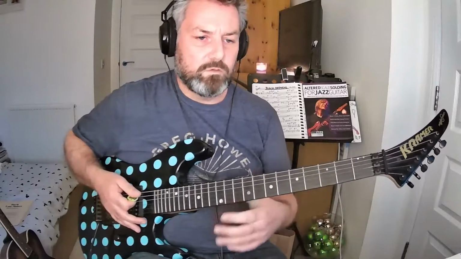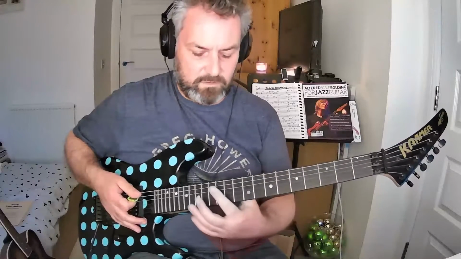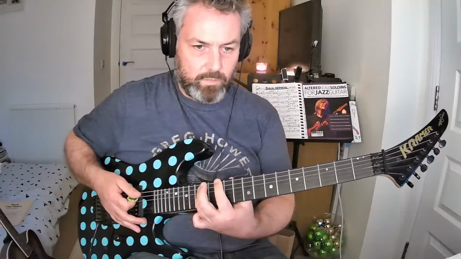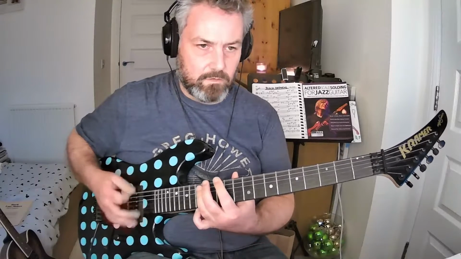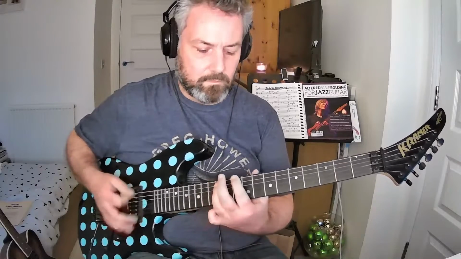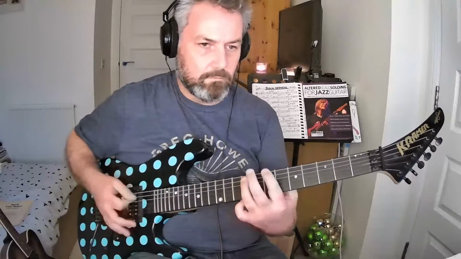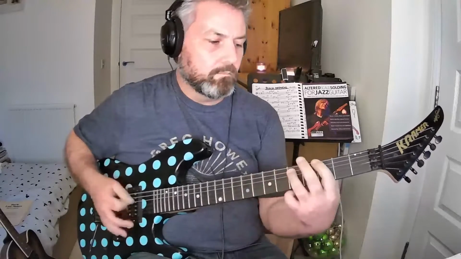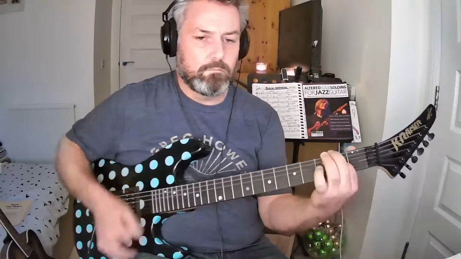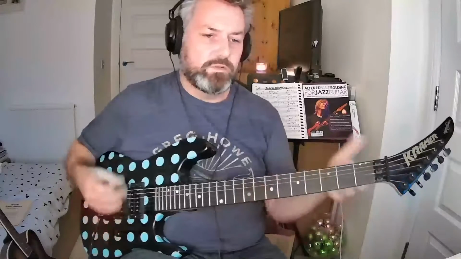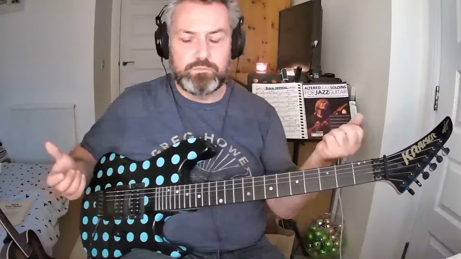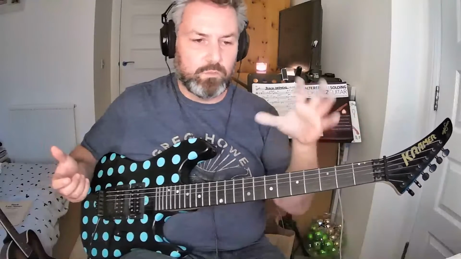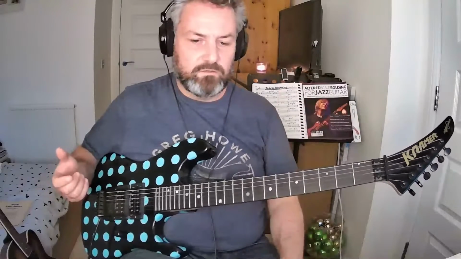But I've heard and even seen transcriptions where it was all done basically on this string here. So there you go, Master of Puppets, 2 different ways. Is one of them right and one of them wrong? I don't know. Leave a comment and let me know which one you think is the right one or prefer to do.